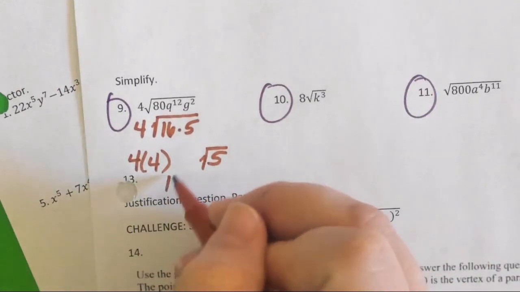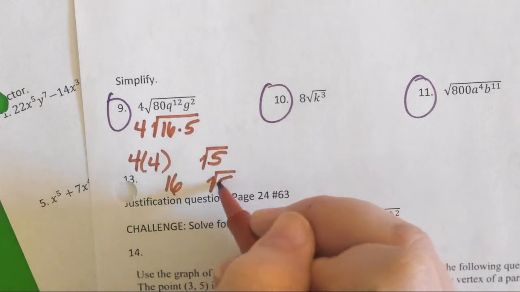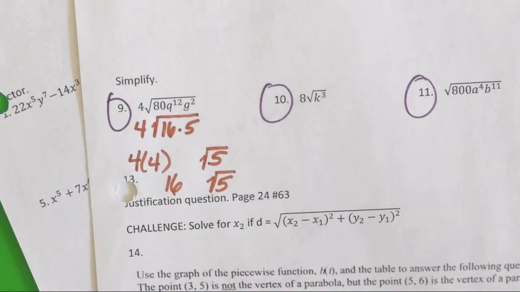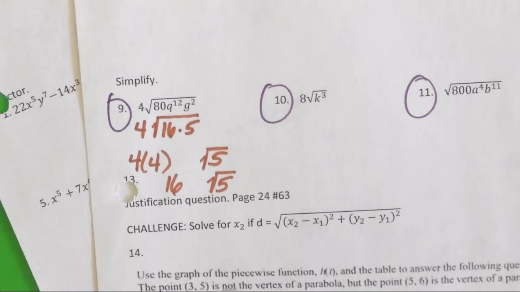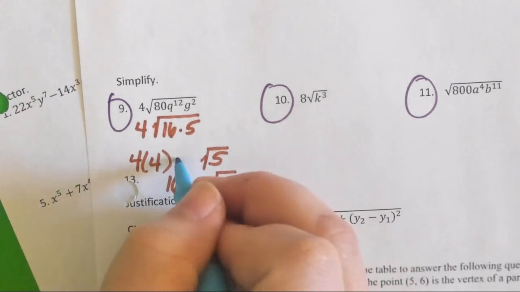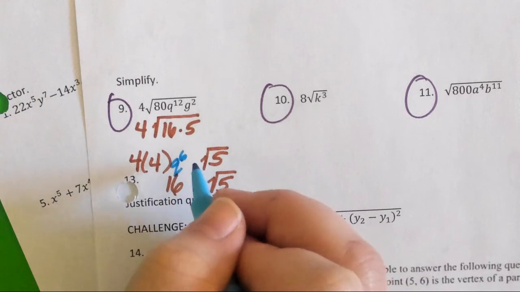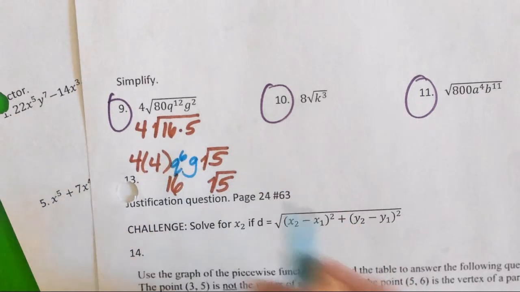So I know my answer has a 16. I know my answer has a square root of 5. Just got to deal with those darn pesky variables. So what do I do about that q to the 12th and the g to the 2nd? It is q to the 6th, and then it would be just g because it's g to the 1.